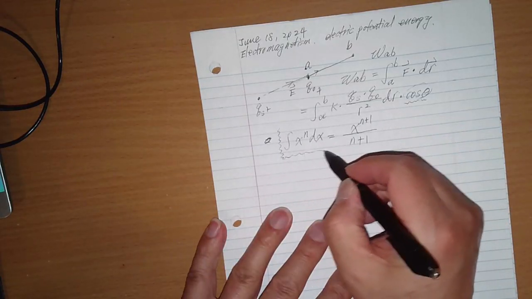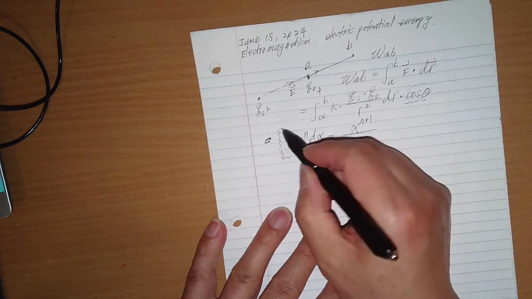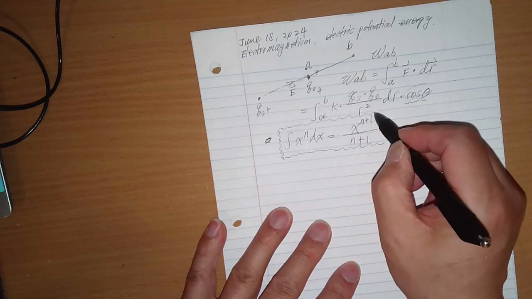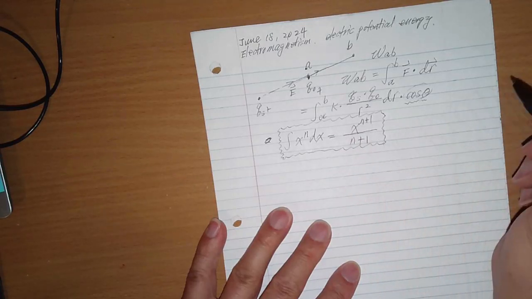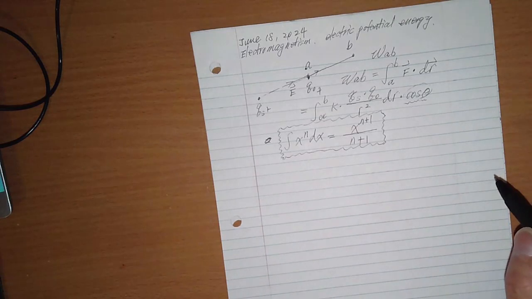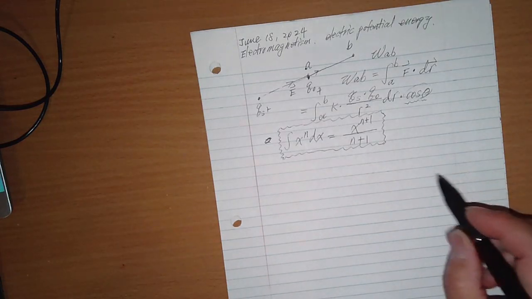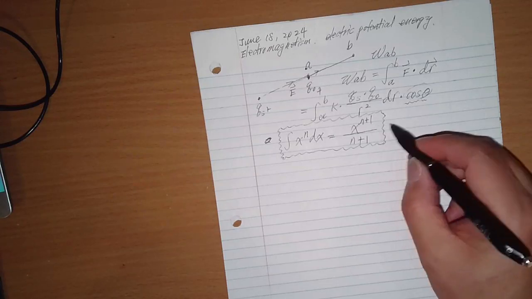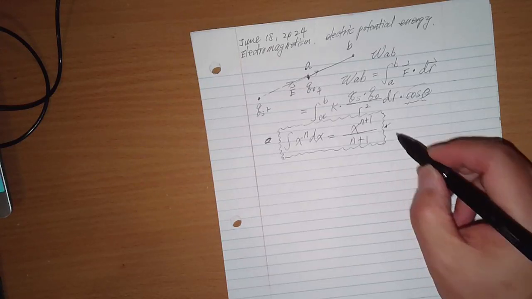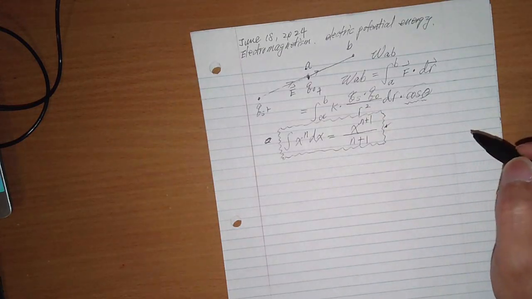This I'm not going to derive here because that will take too much time. You can treat it as the formula, and if you don't know how to get this, you need to review your calculus book to figure out why. It shouldn't be that hard.